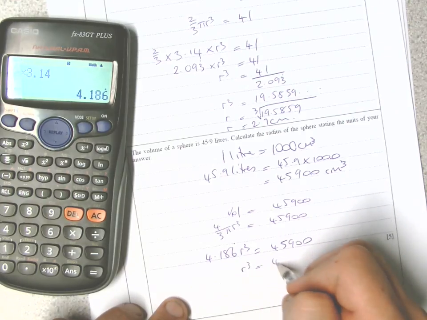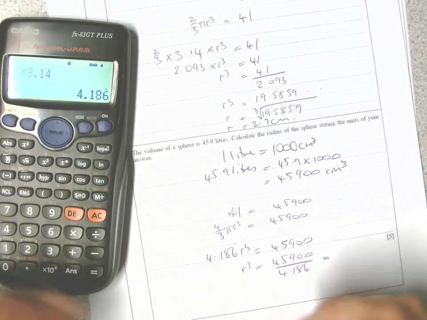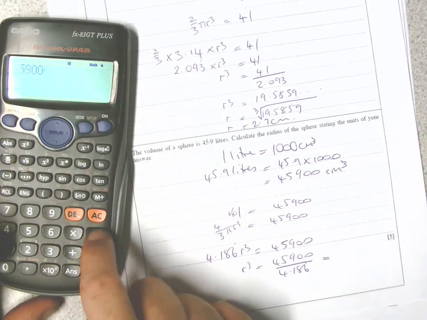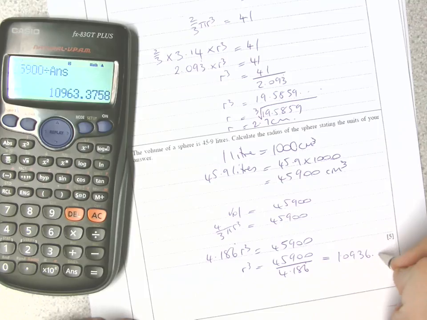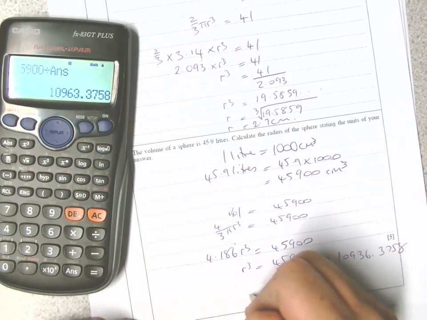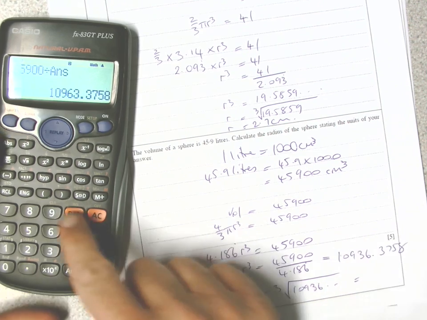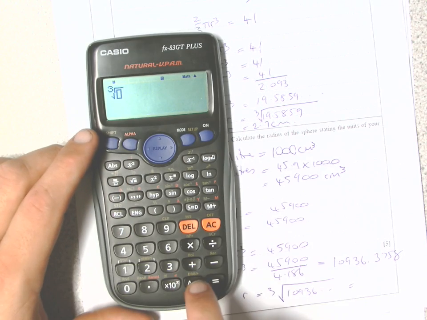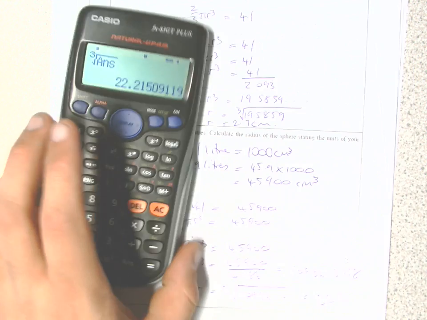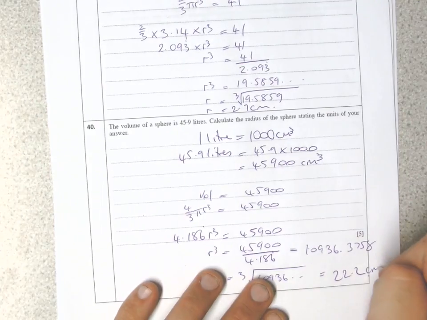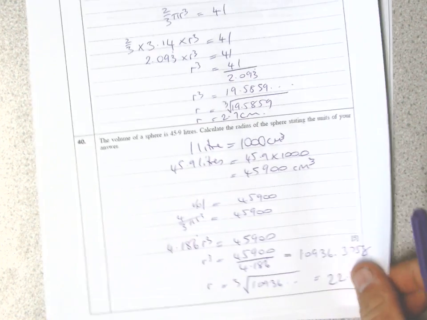R cubed then will be 45,900 divided by that, which is a very big number, and r then would be the cube root of that big number. So the cube root gives 22.2. And it says to give the units, so that's centimetres, of course, because we've converted to centimetres cubed, so the radius will be in centimetres.